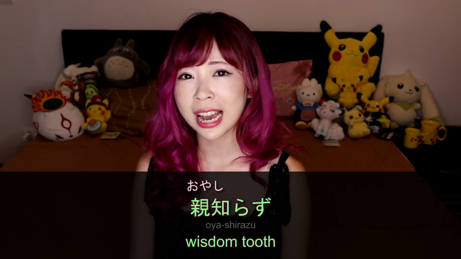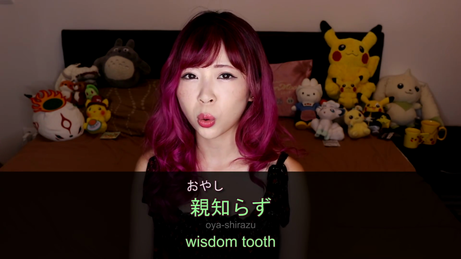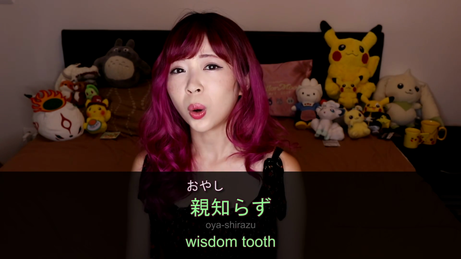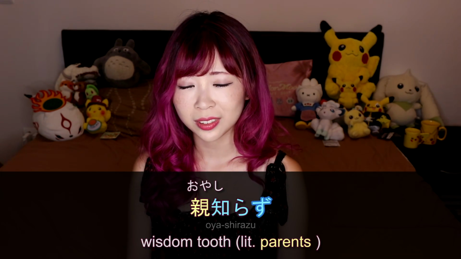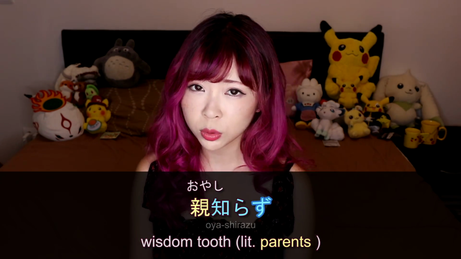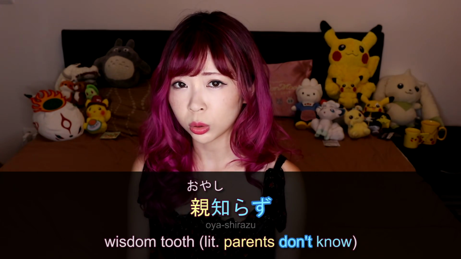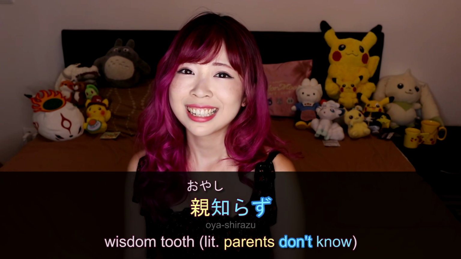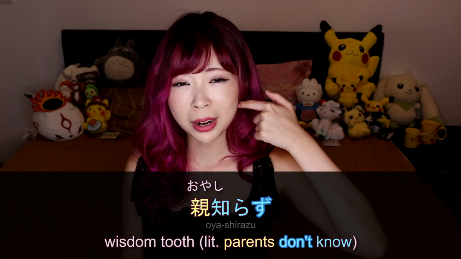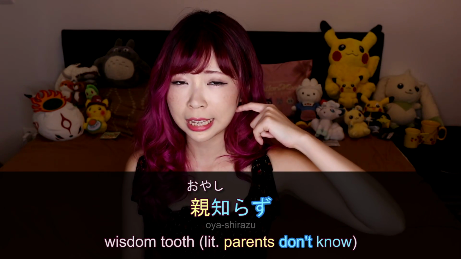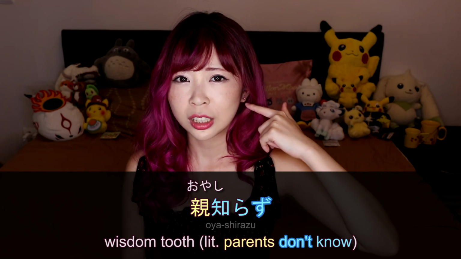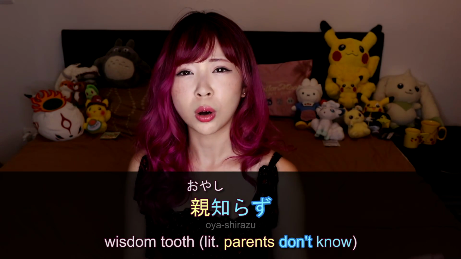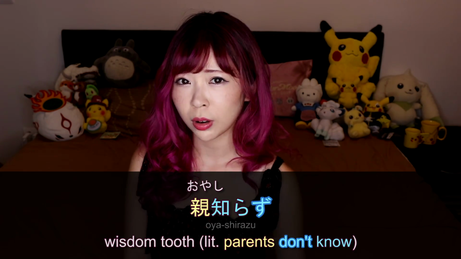So, wisdom teeth, this is an interesting word, by the way. 親知らず。親 means parents, right? And 知らず comes from the word 知らない, not know. So, 親知らず literally means parents don't know. So, it's called parents don't know because it's the tooth that grows when you are older, right? Not when you are a kid.